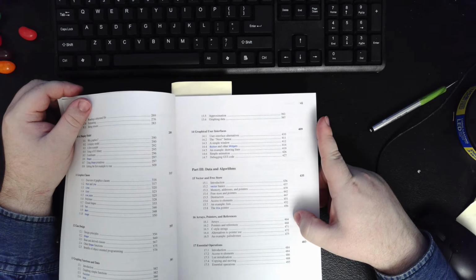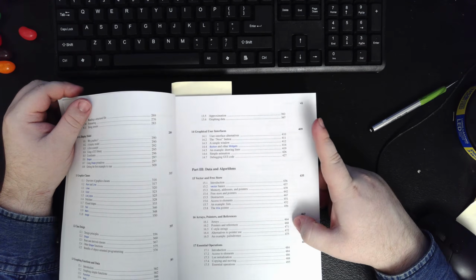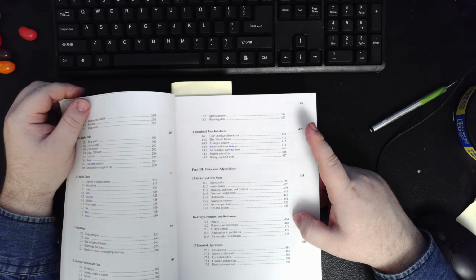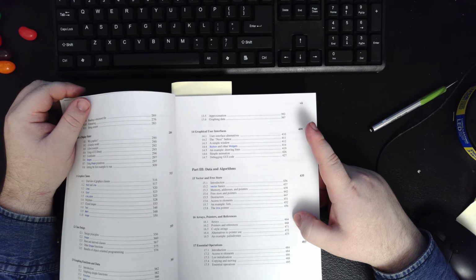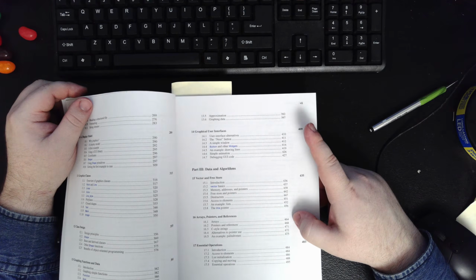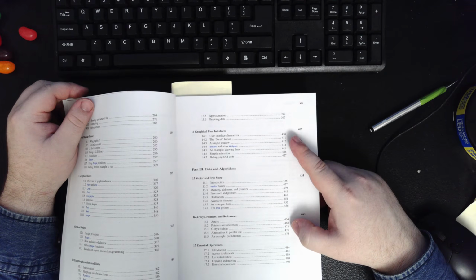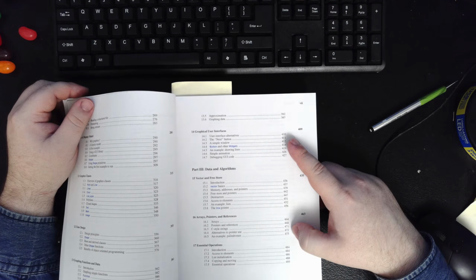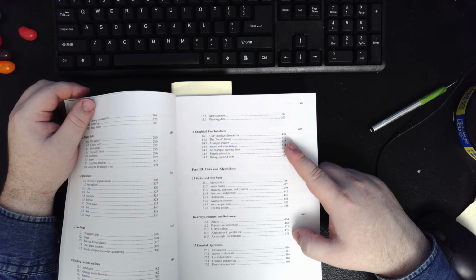Section 16 talks about arrays, pointers, and references, something that's pretty important to our very data-oriented programming style. So we have arrays, pointers, references, C-style strings, which, that was fun, always fun, and alternatives to pointer use, and an example, palindromes.